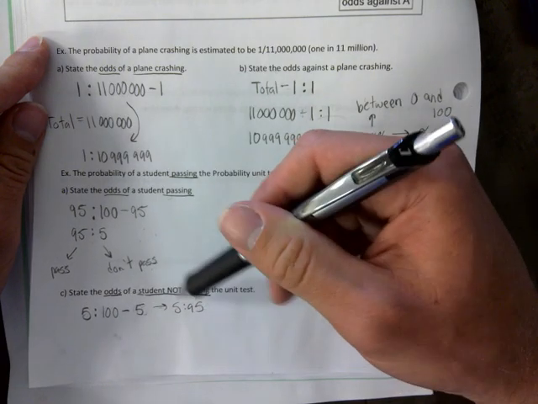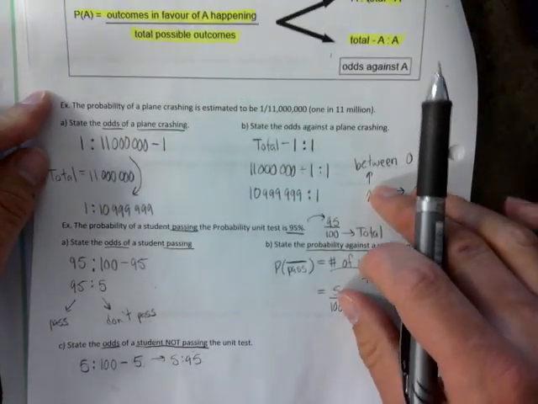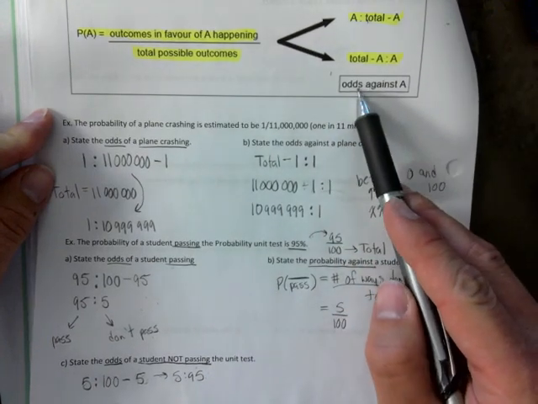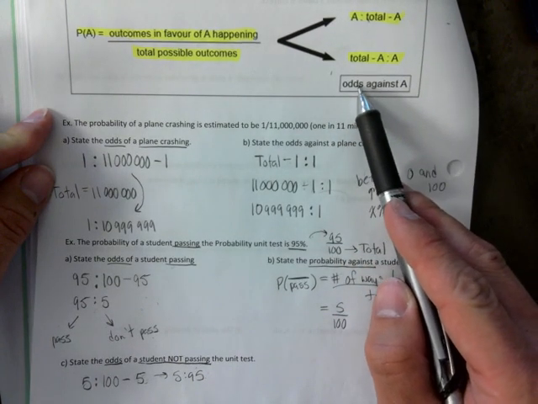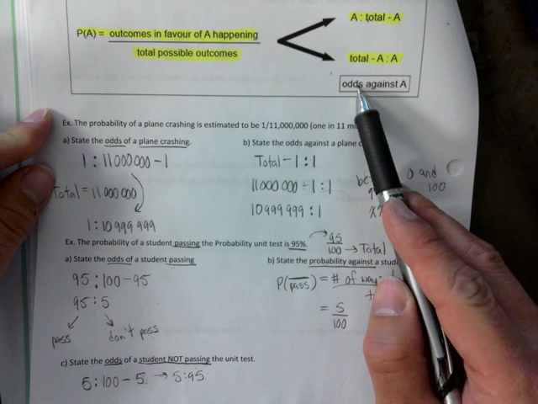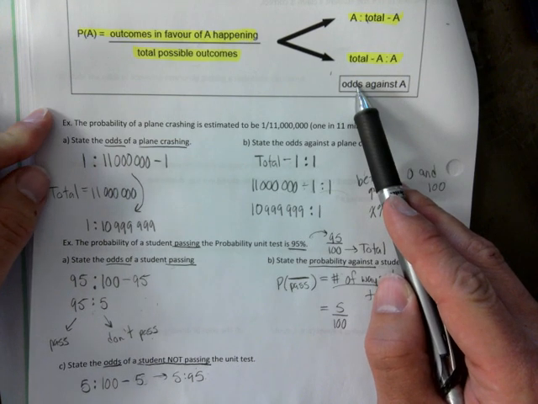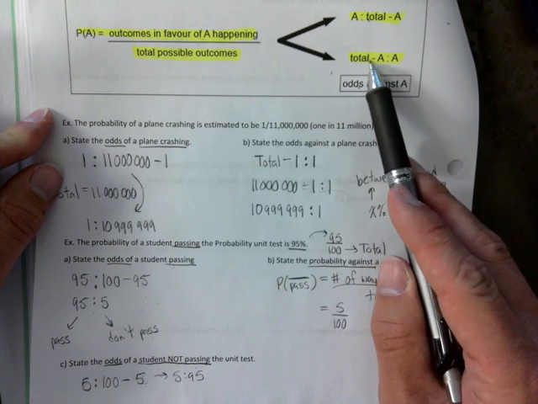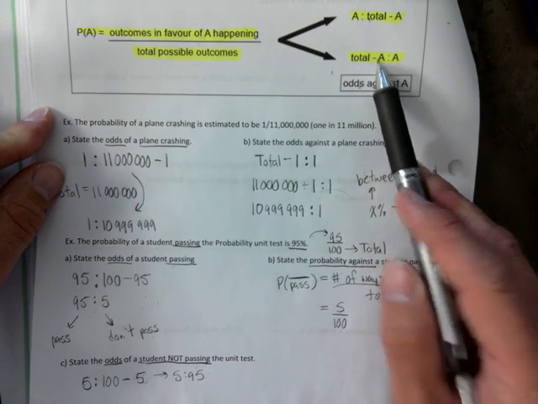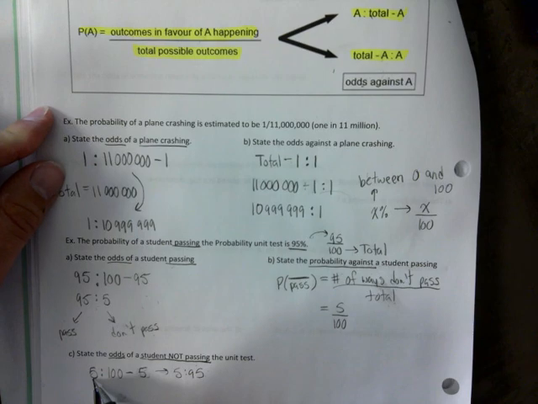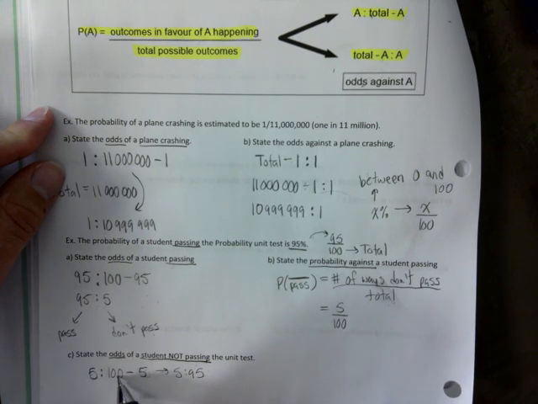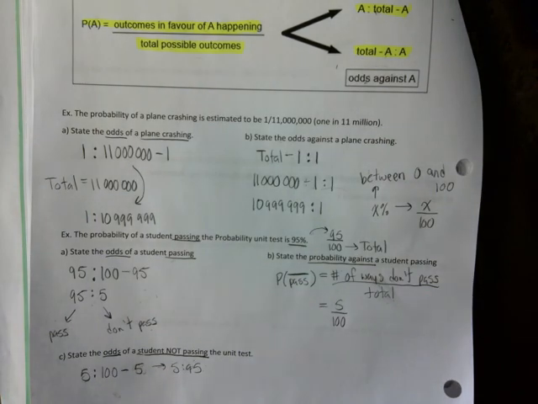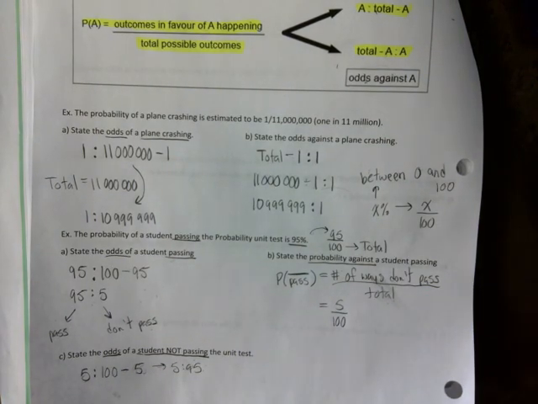But if you didn't know that, you could follow the odds of not passing here. So this is what we did here. The odds against passing was total minus A. Our A is passing, so we had 5, and then 100 minus 5 would be 95. So there are multiple ways that you can look at these problems.